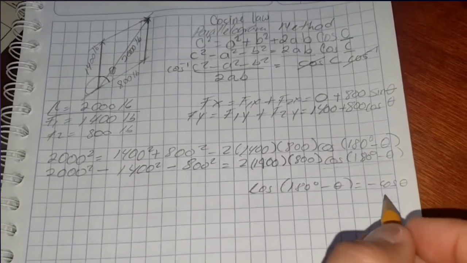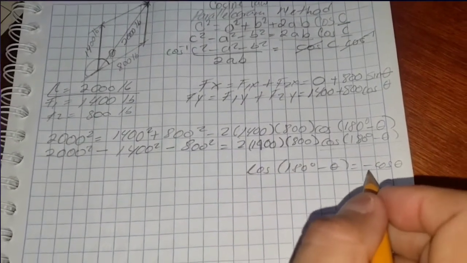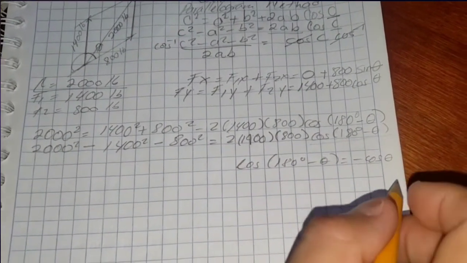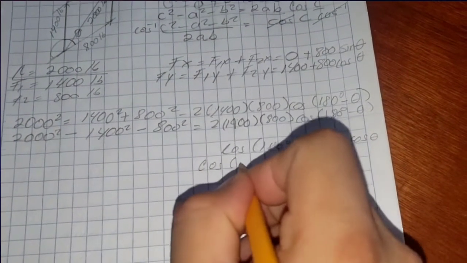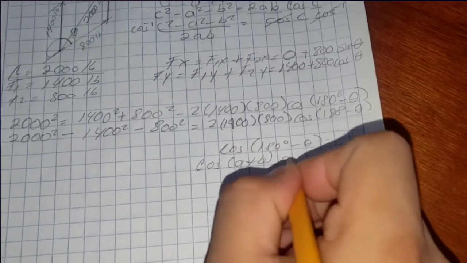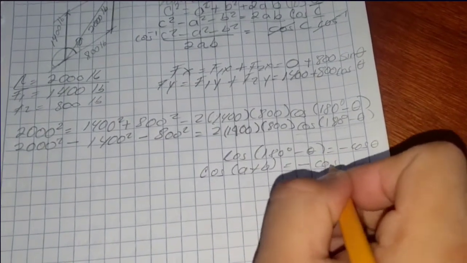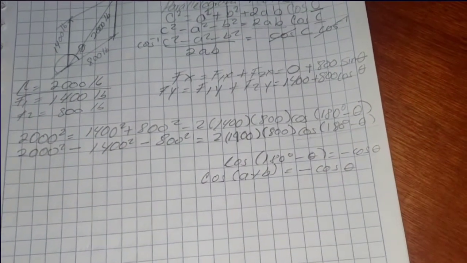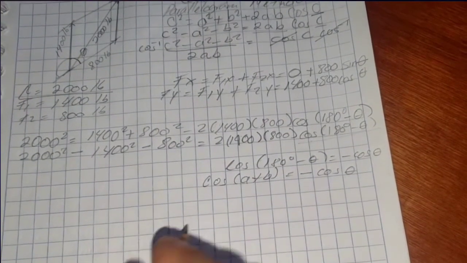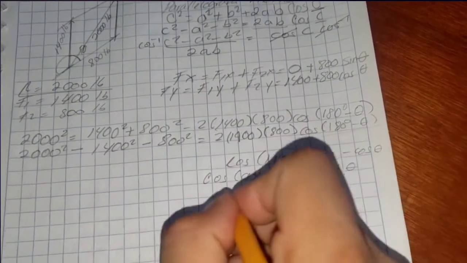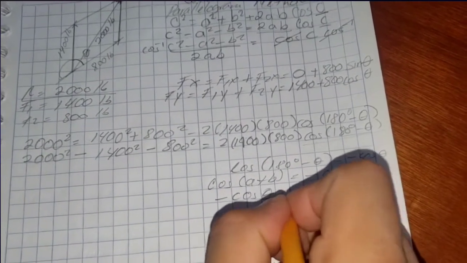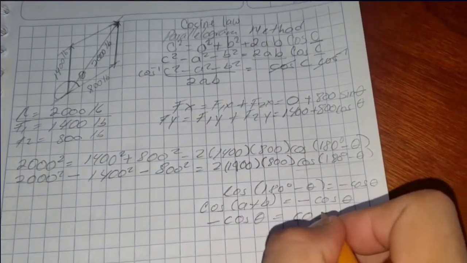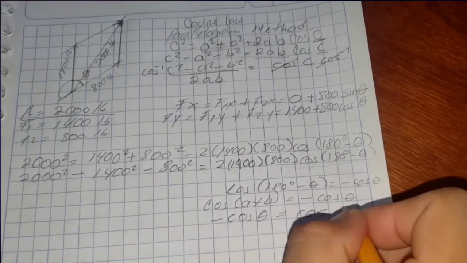The trigonometric identity rule says that the cosine of 180 degrees minus theta is equal to minus cosine of theta.